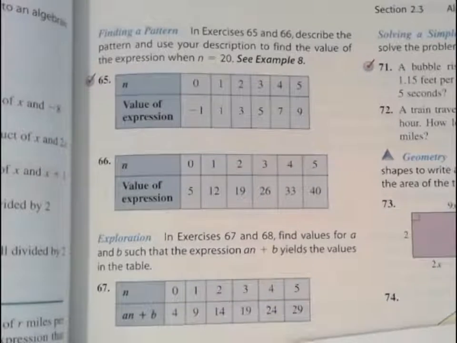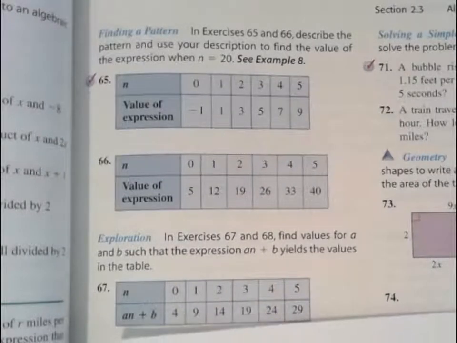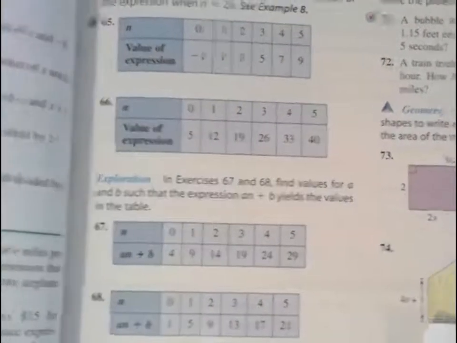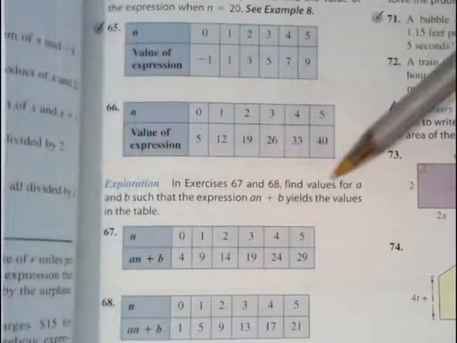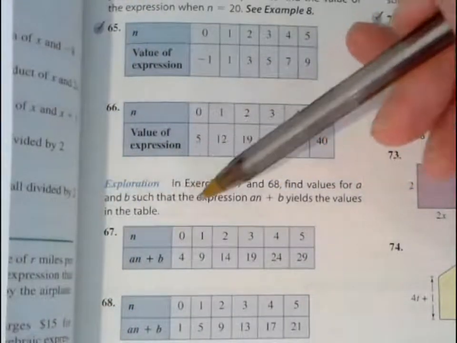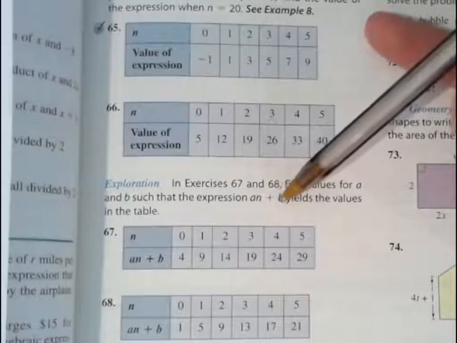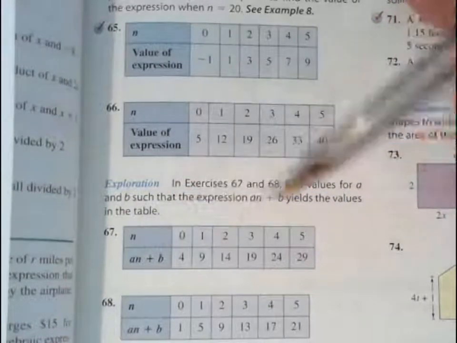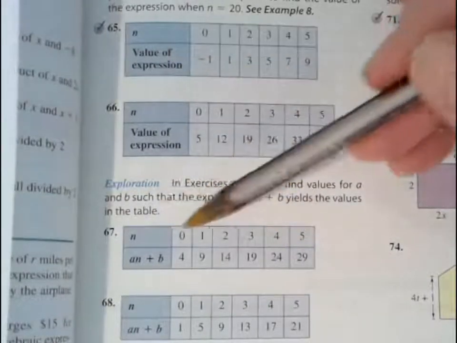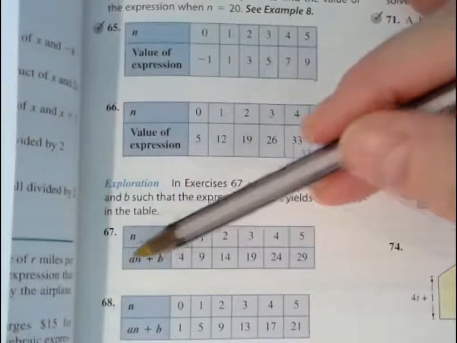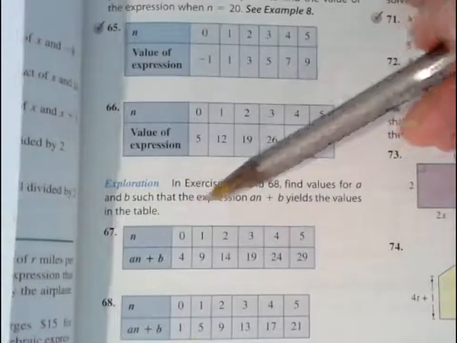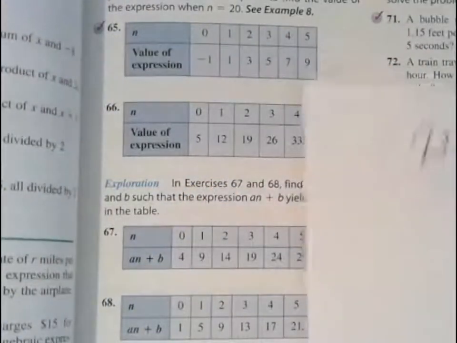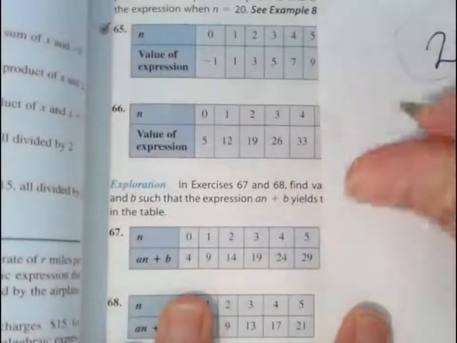Let's look at number 67. In exercises 67 and 68, find values for a and b such that the expression an plus b yields the values in the table. So this is a little bit different. We need to find the values of a and b for these n's. So, an plus b.